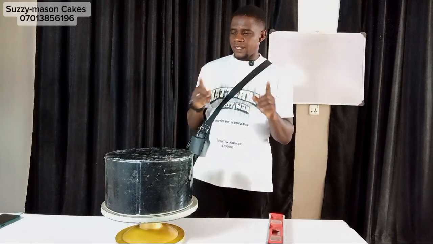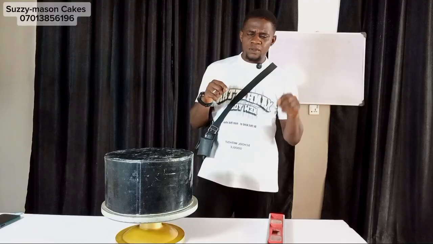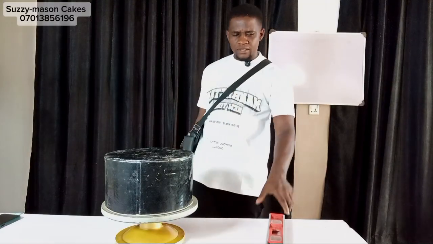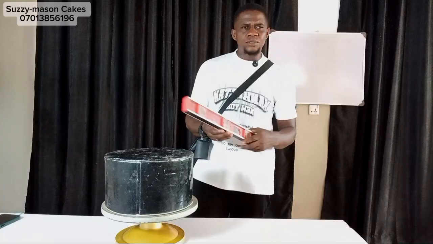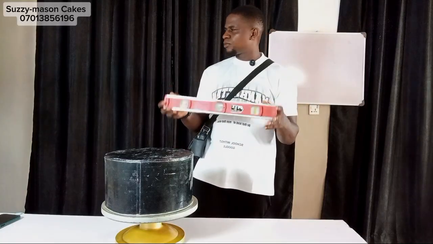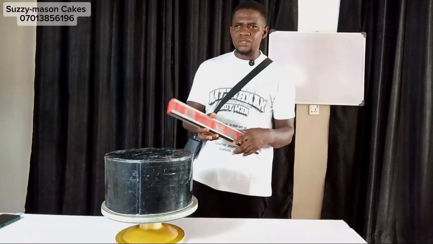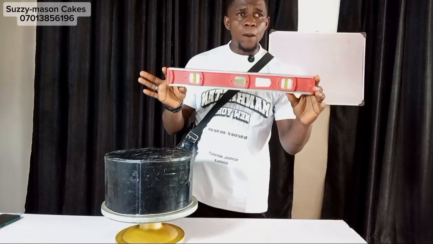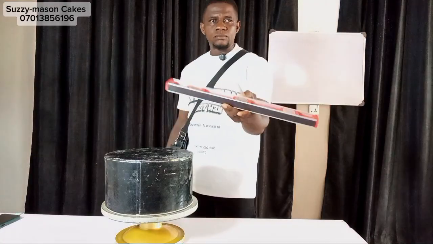Yes, guys, this one issue I want to handle here. Somebody asked me, why is it that each time you're covering a cake, you do see this? What are bakers doing with this thing? This thing is meant for engineers, people that are into building, people that build houses and all that. It's called a plumb. It's called a plumb. Look at it. A plumb.